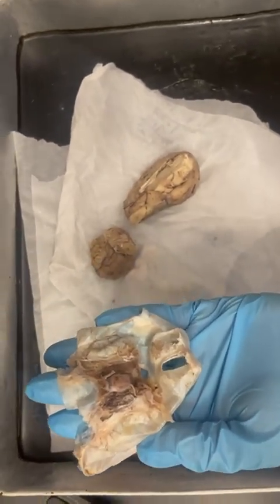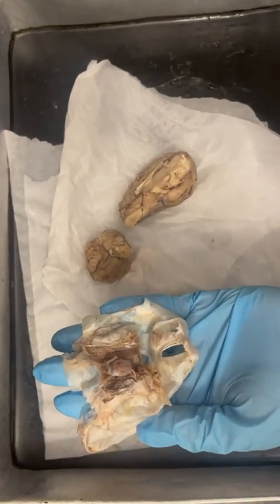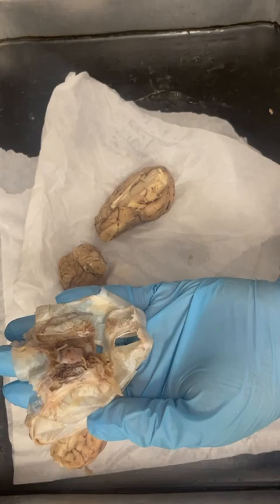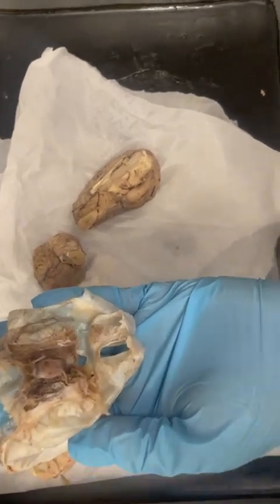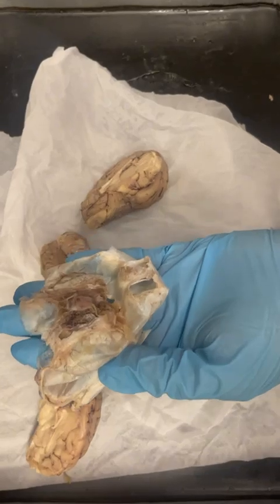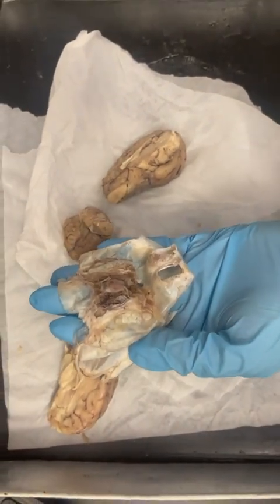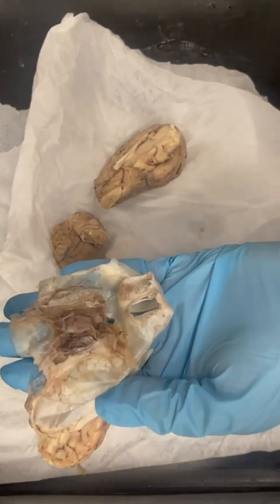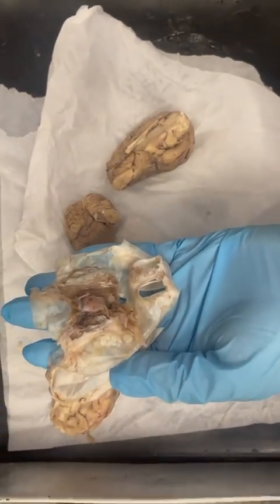Under that is the arachnoid mater, which is thinner and more delicate. It has a web-like appearance, kind of like a thin plastic wrap or a spider web stretched over the brain. It can feel slippery, and there's also a space of cerebral spinal fluid, which is found with the brain and helps cushion the brain.